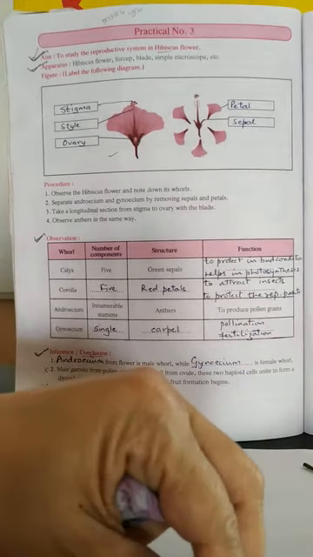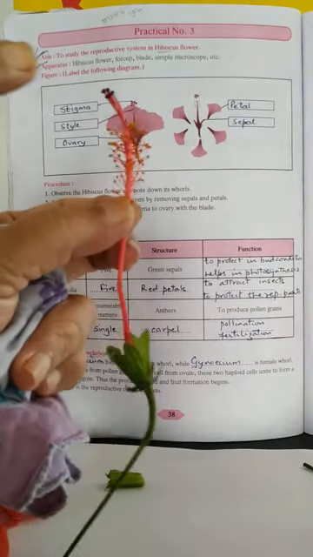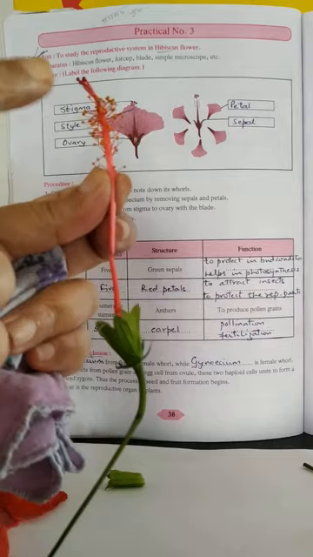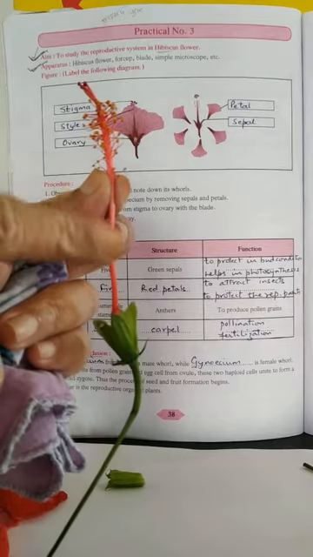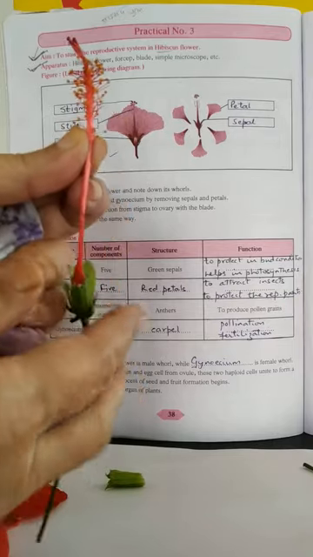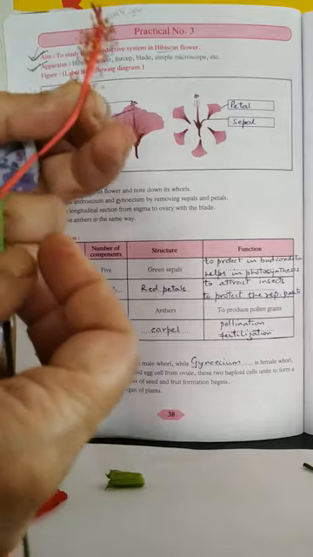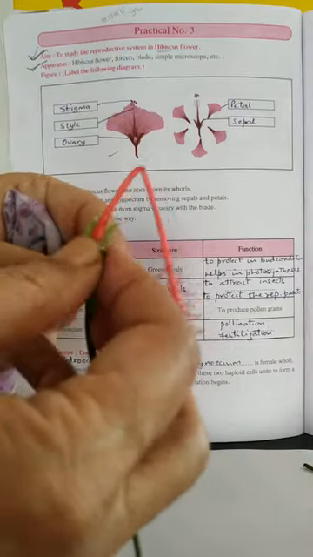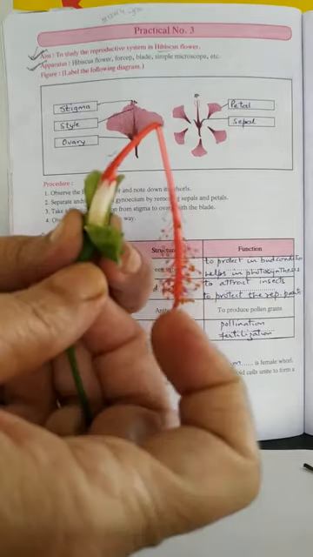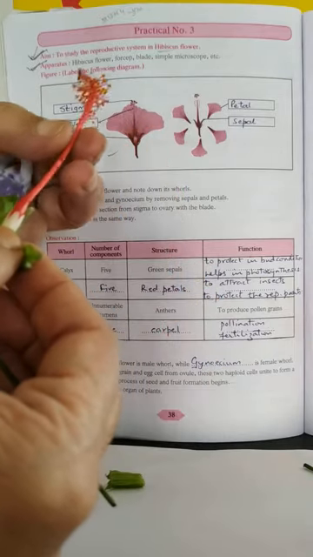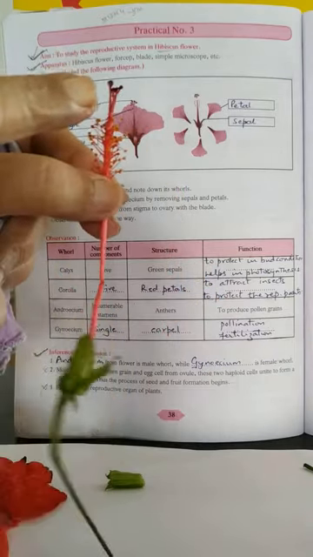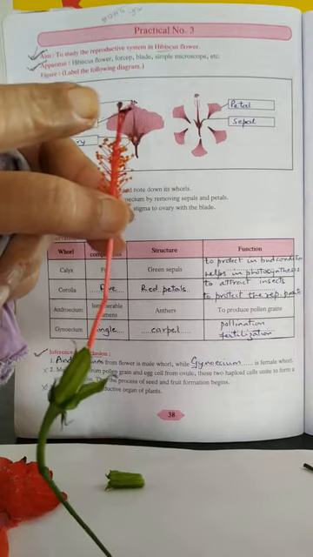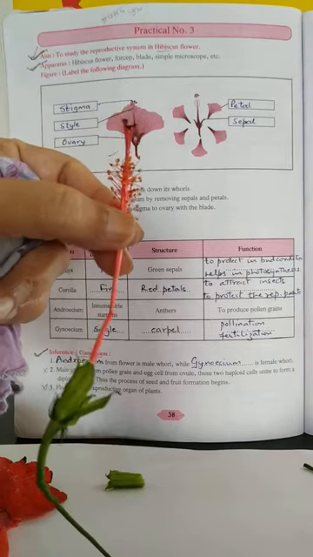Now I'll show you. This is the center one, the gynoecium, that is the female reproductive part. The basal part, the swollen part is called as ovary. This part is called as ovary. This is style, and the upper one bifurcated little swollen part is called as the stigma.